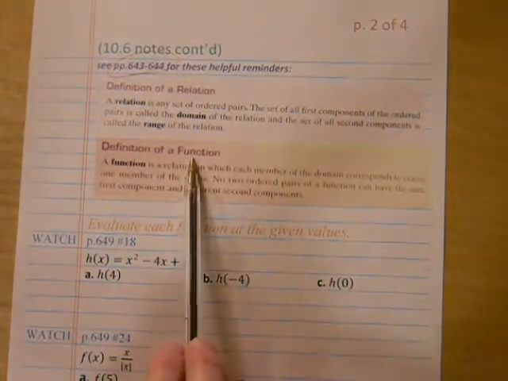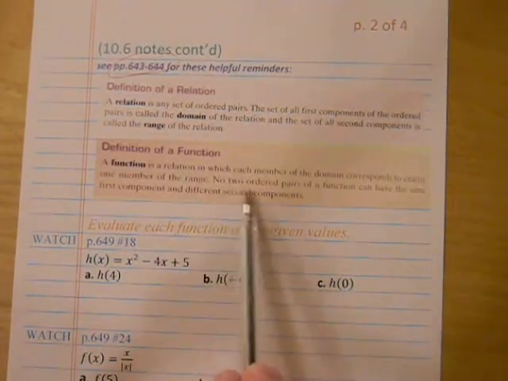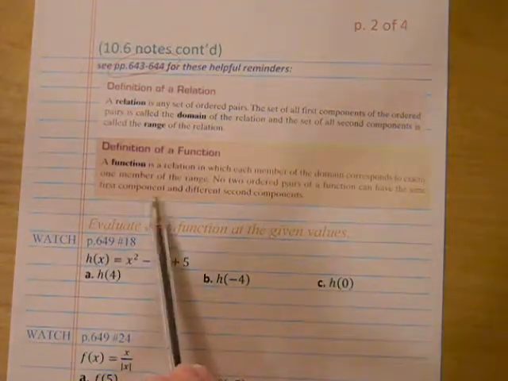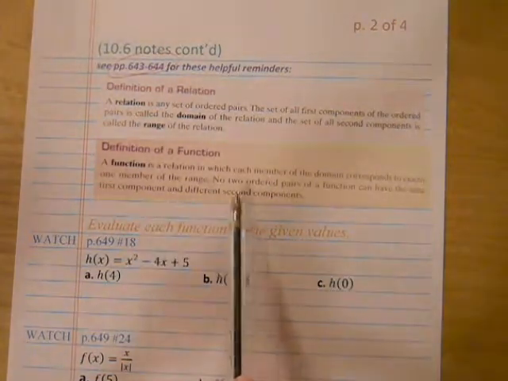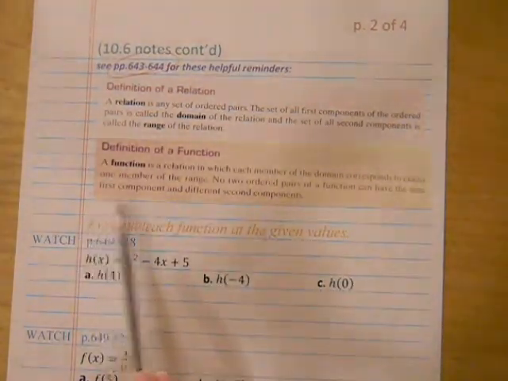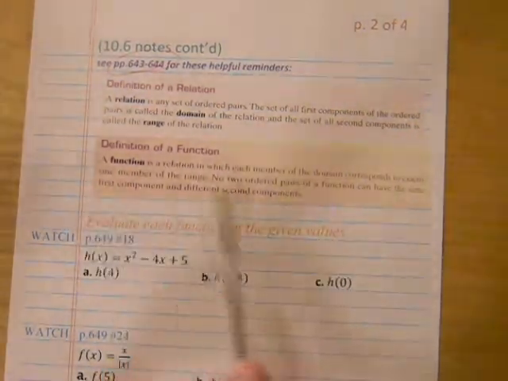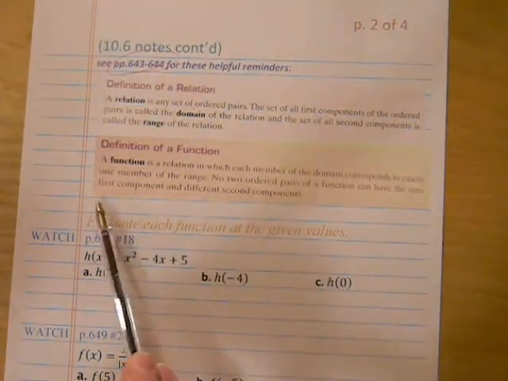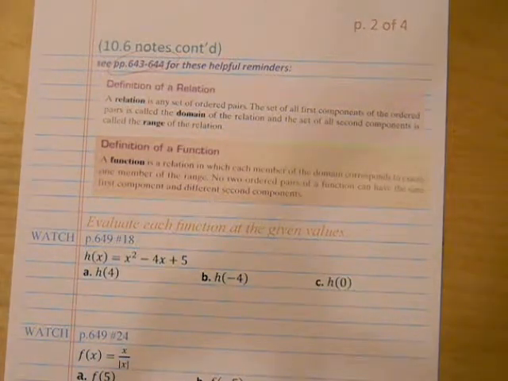That's a relation. A function, however, is that special relationship where no two ordered pairs of a function can have the same first component but different second components, which is a fancy way of saying you can't have an x give you two different y values. You can't input the same thing and then get two different things out. A function just does one job. Put an x in, get a y out. Put a different x in, get a y out. They don't have to be different y's, but they do have to be different x's. You can't put in the same x and get two different y values. Sorry, I botched that just a little bit.